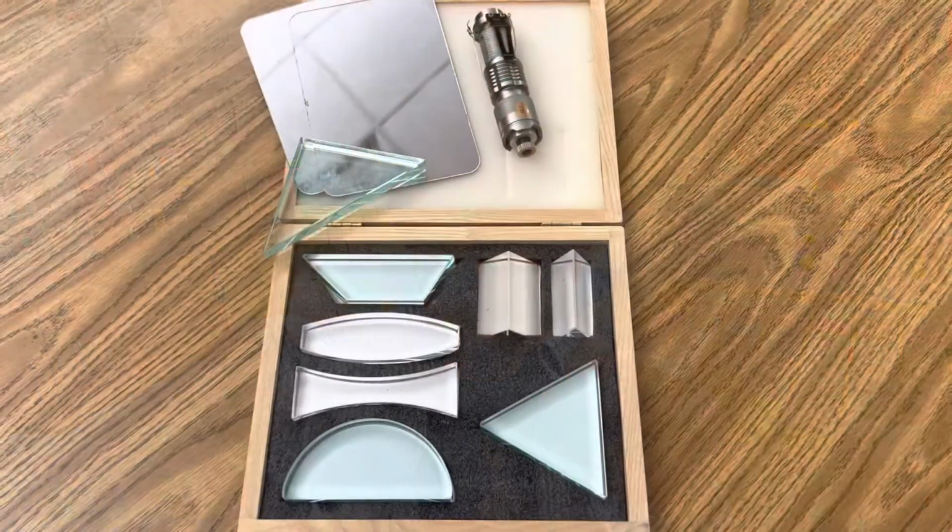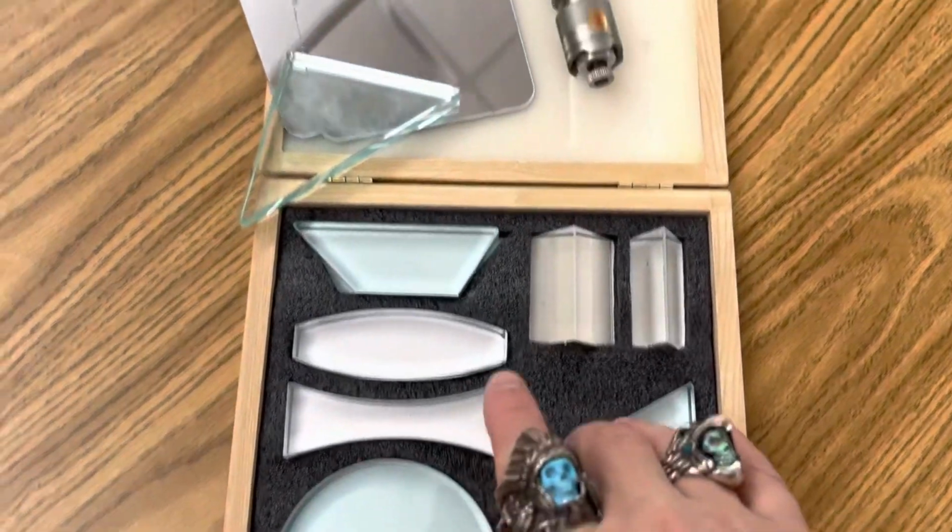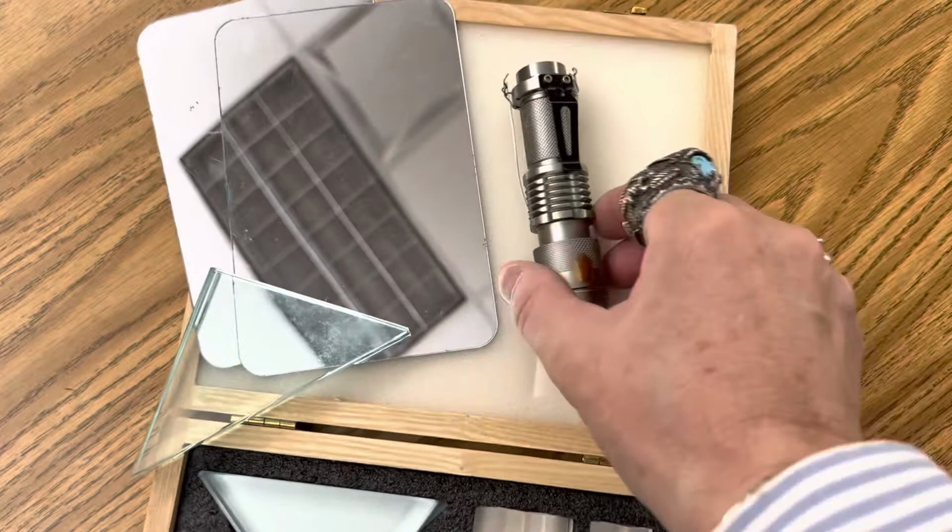Today I want to talk to you a little bit about the differences between refraction and reflection. Check this out. For this demonstration, I'm going to use an assortment of glass prisms, a mirror, and a laser.